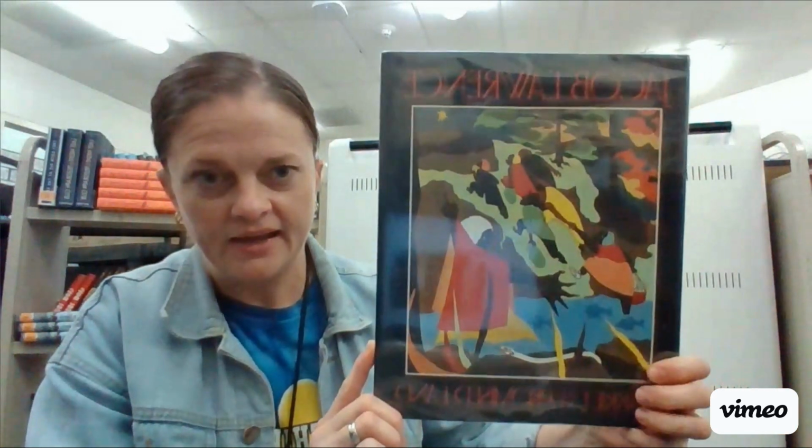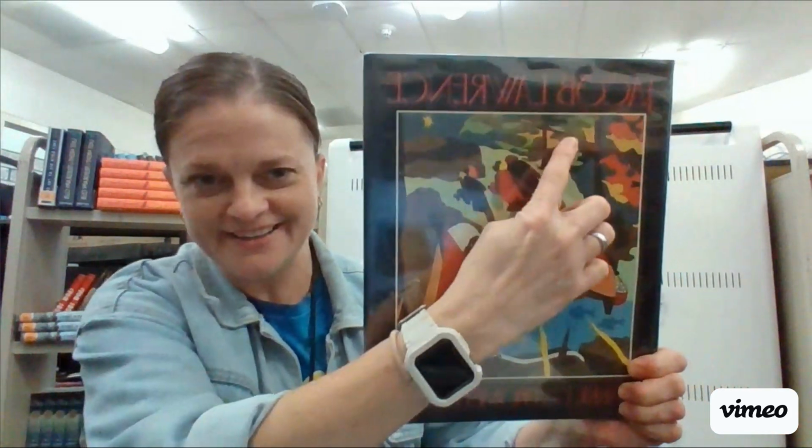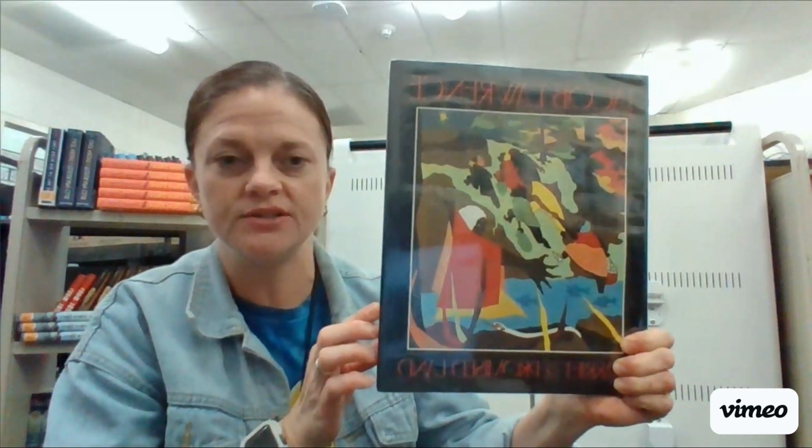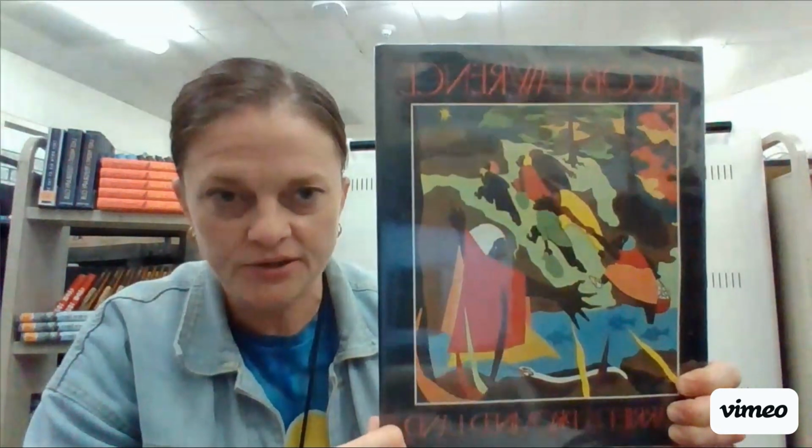Hi everyone. So today I am going to read a poetry selection. This book is called Harriet and the Promised Land, and it's by a man whose name is Jacob Lawrence. Now, Jacob Lawrence is not only the writer of this poem, but he is also the illustrator.